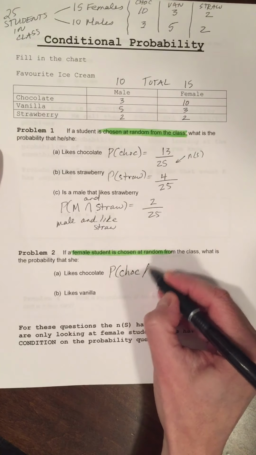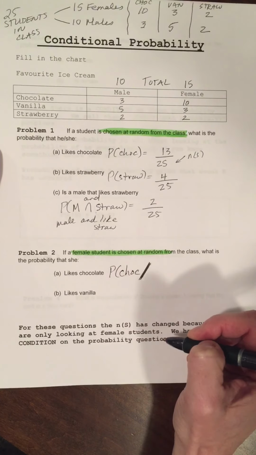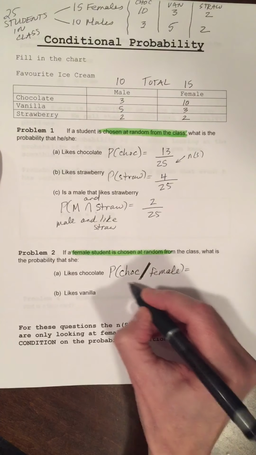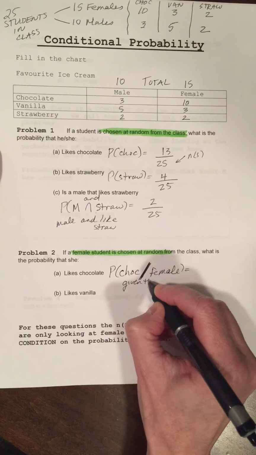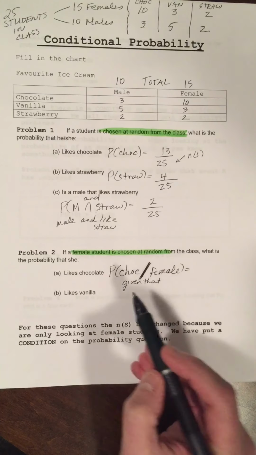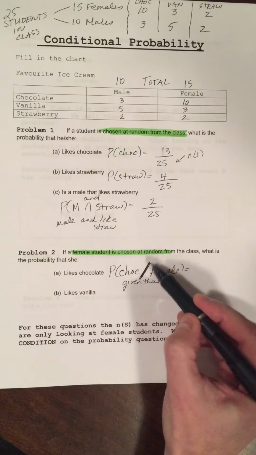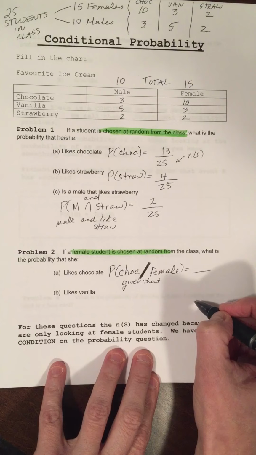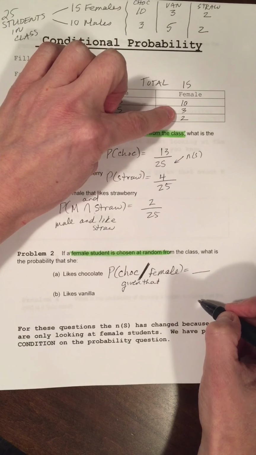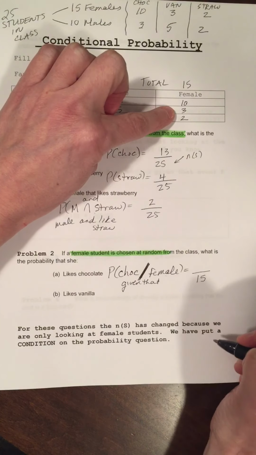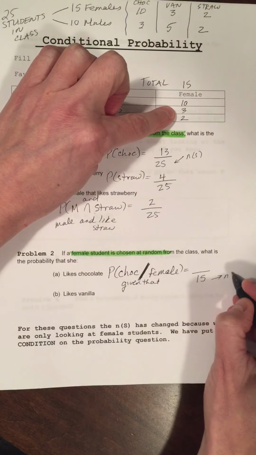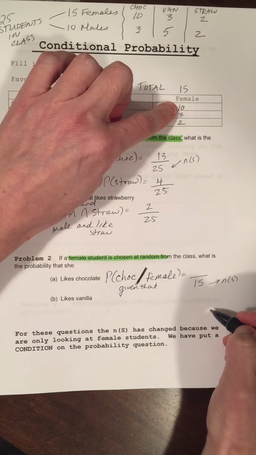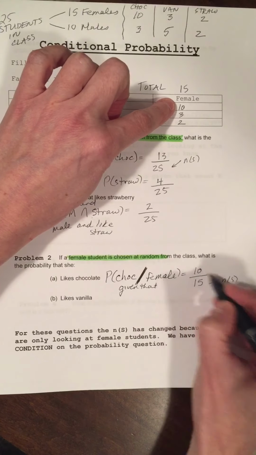Probability of liking chocolate, given that we're only looking at the females. So notice this notation, probability of liking chocolate, given that we're only looking at the females. So if I'm only looking at the females, the bottom number is not 25, the bottom number is 15. And if I'm looking at how many females and they like chocolate, that's 10.